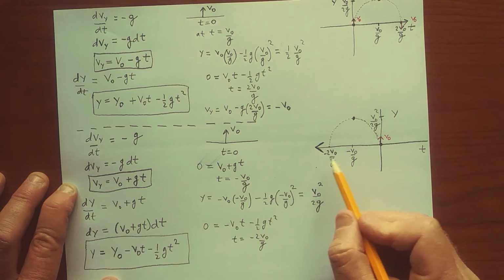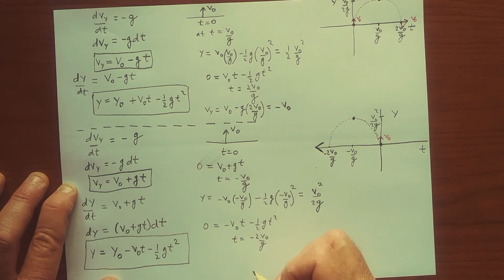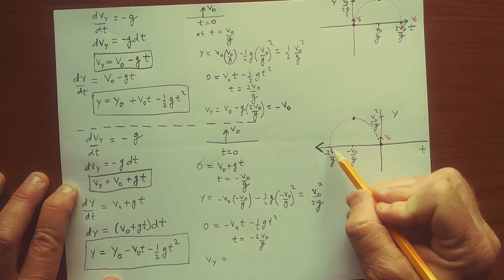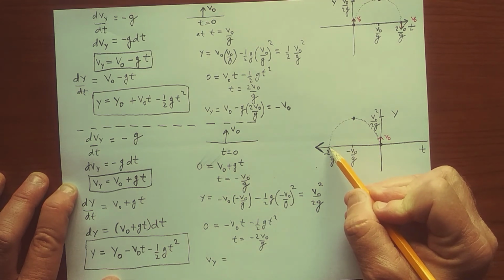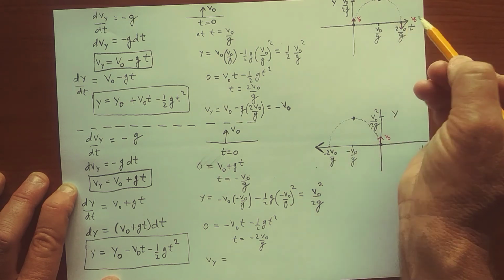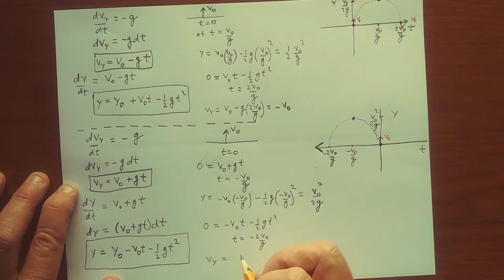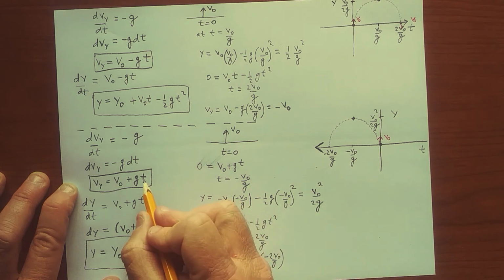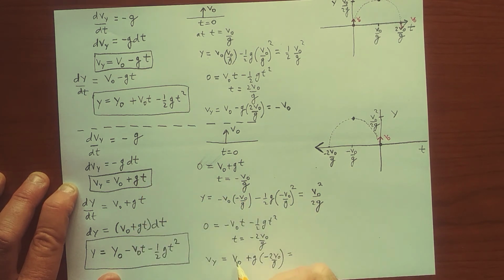So that's reproduced here. And we want the speed, which we presume now is going to be downwards, so minus v naught, right? Just like this one is, because it's the mirror image of that. So let's confirm that. Where's our vy? It's right here. So we have v naught plus g times minus 2 v naught over g, right? It's this time that we put into here, and we get v naught.